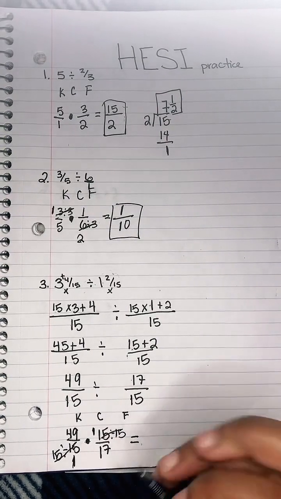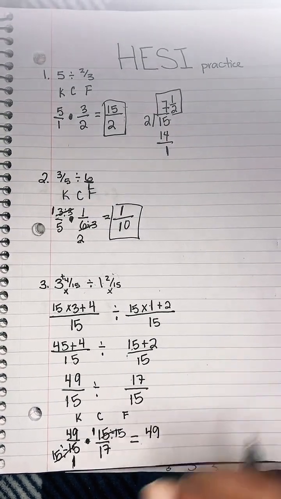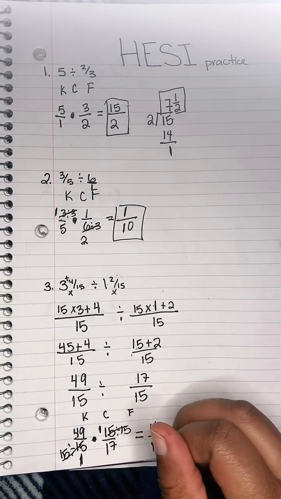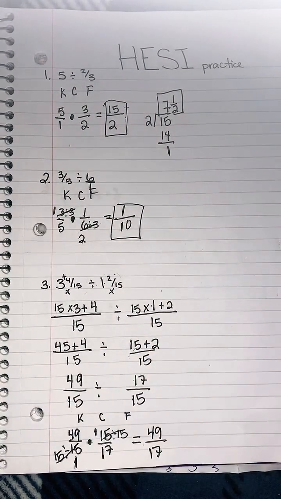But 49 times 1 gives us 49. And then 1 times 17. And in Florida, he was doing this type of math.